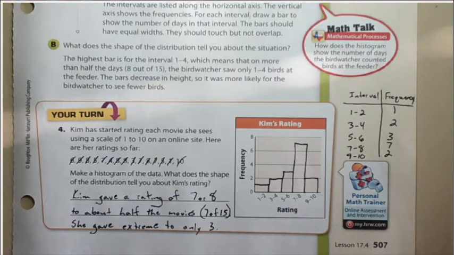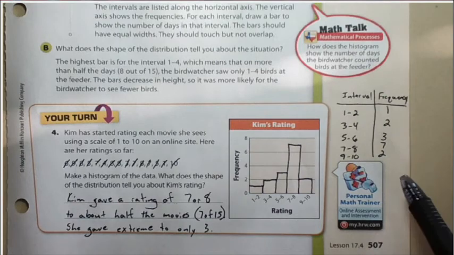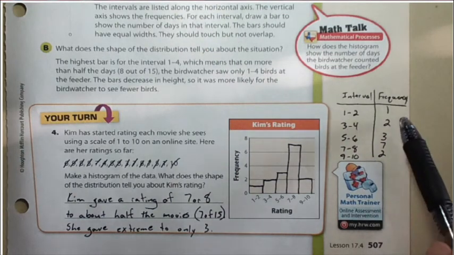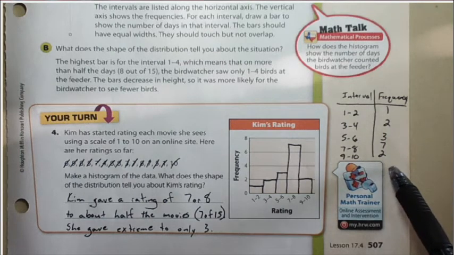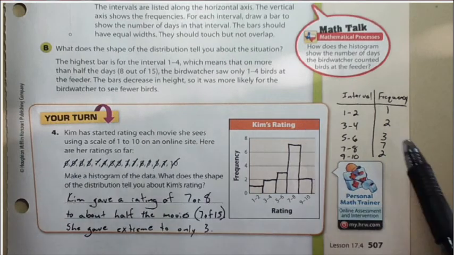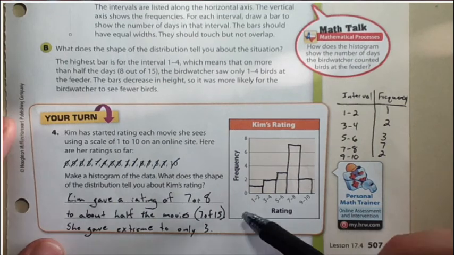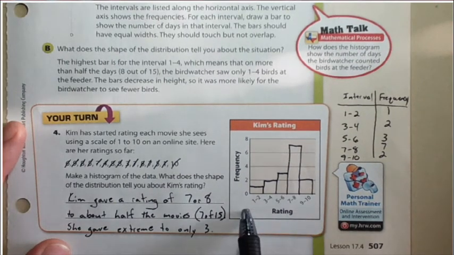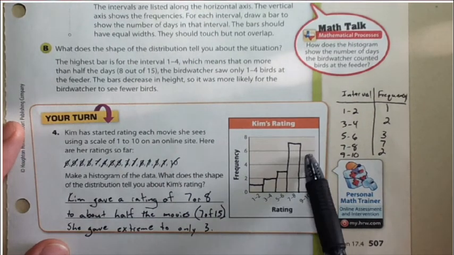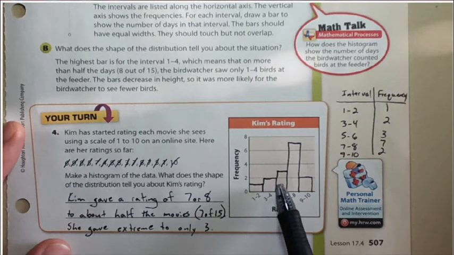Alright, so what I did first was make a frequency table, just like the example up top showed us, and all my intervals are the same, and then I just listed my frequencies. This personally just helps me look at all my data a little better than just trying to figure it out from here. And then I put my data onto this graph. So here are my intervals down here, and my frequency is on my y-axis. Then my bars go together. So between 1 and 2, we have 1, 2, 3, 7, and 2.